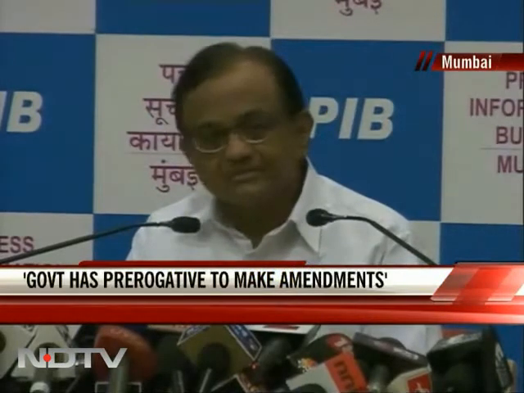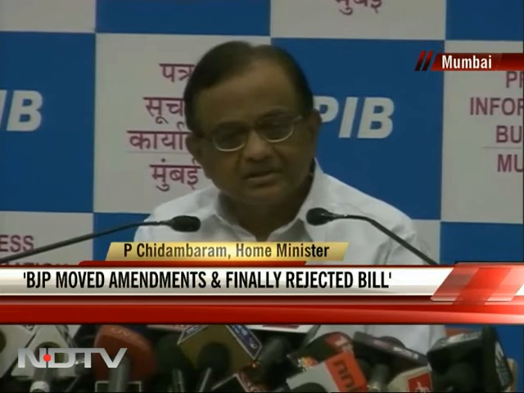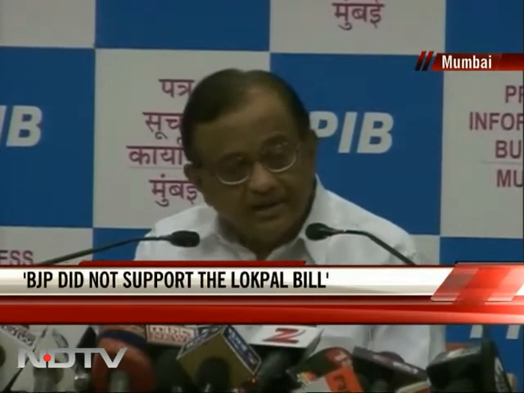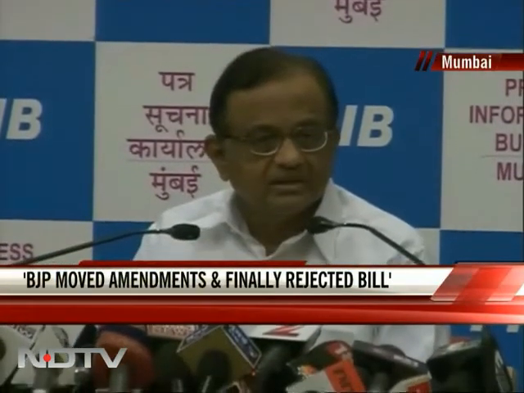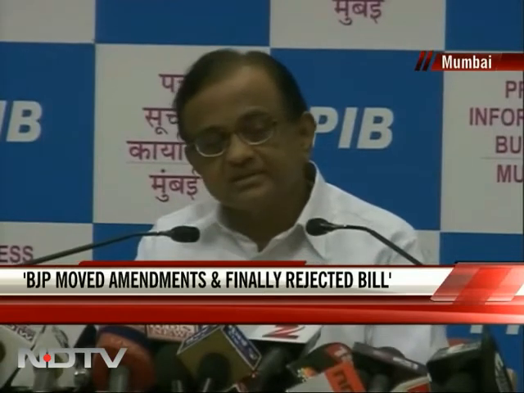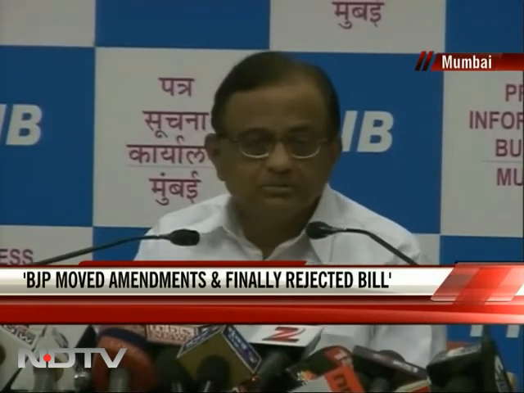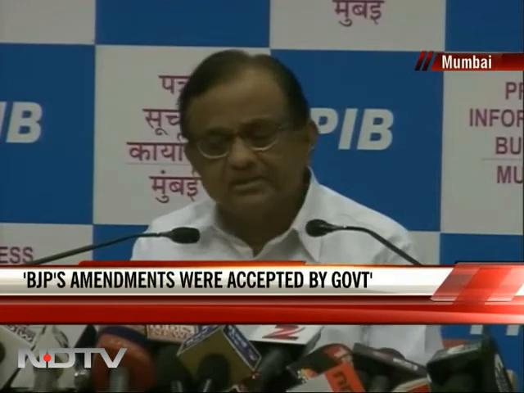The same political parties that are in the Lok Sabha are also in the Rajya Sabha. The bill was passed in the Lok Sabha on the 27th. The bill was introduced in the Rajya Sabha on the 28th. And we offered to start the discussion immediately. They said, no, we cannot start the discussion on the Lokpal Bill and the Whistleblowers Bill together. We must have separate discussions.